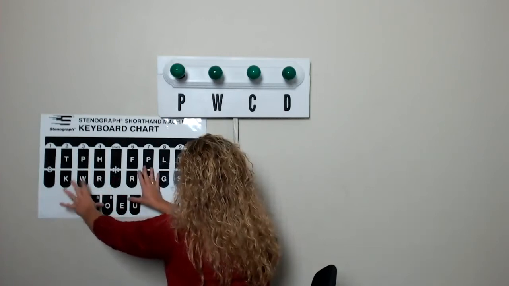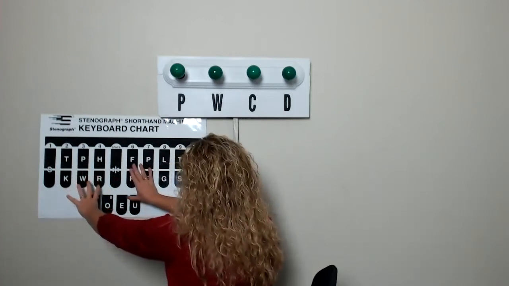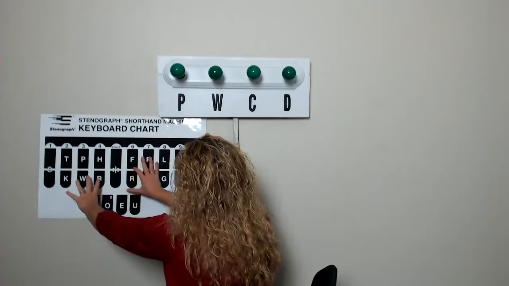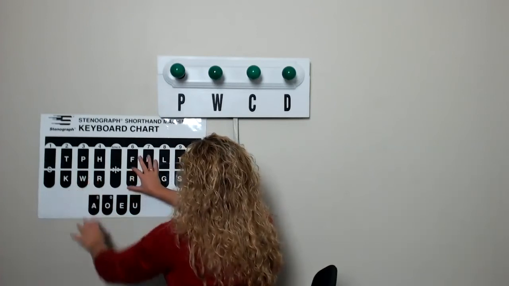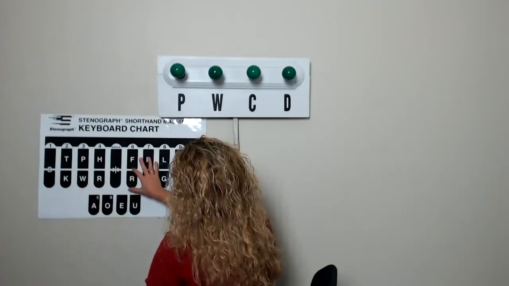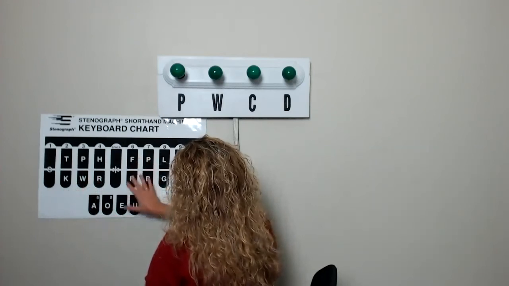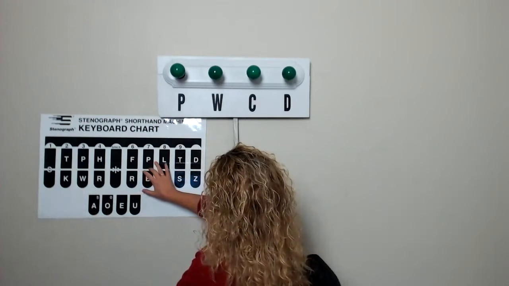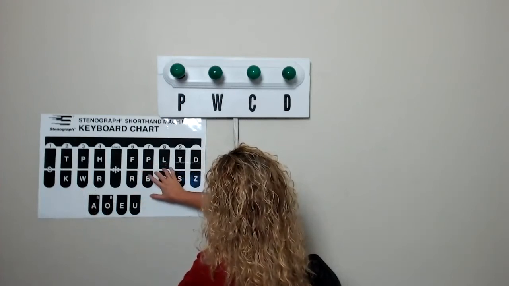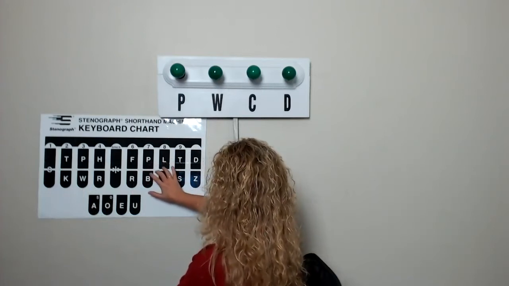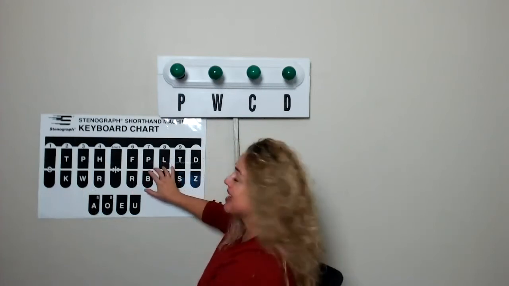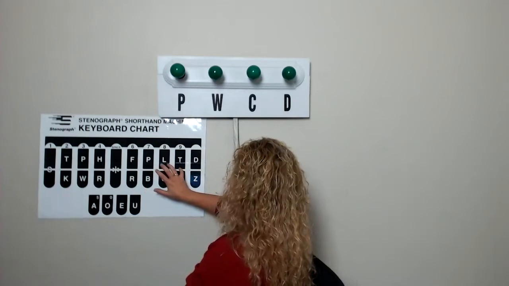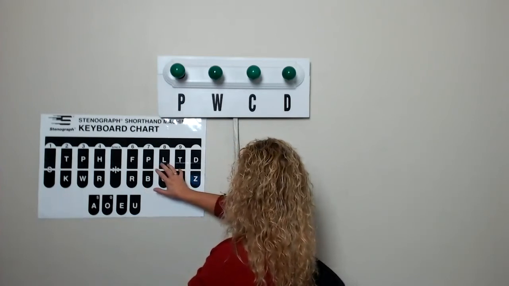Same with the EU, I'm only using my right thumb. The FR, I'm only using my right index finger. The PB, I'm only using my middle finger of my right hand. The LG, I'm only using those keys with my ring finger on my right hand, and my pinky on my right hand I'm only using the TS.